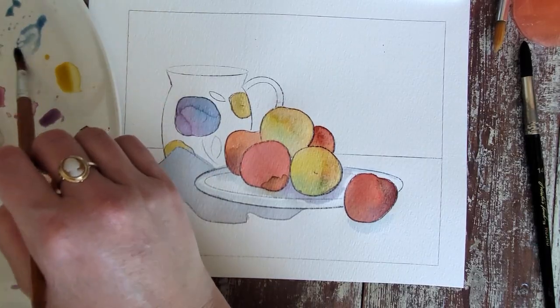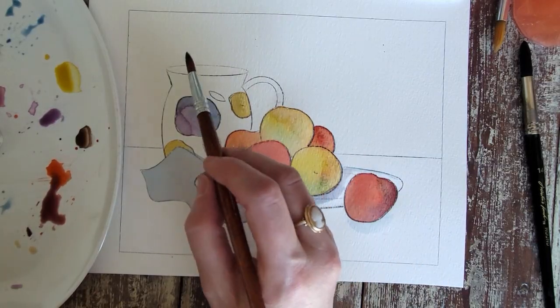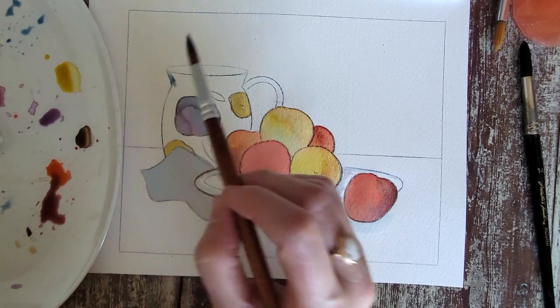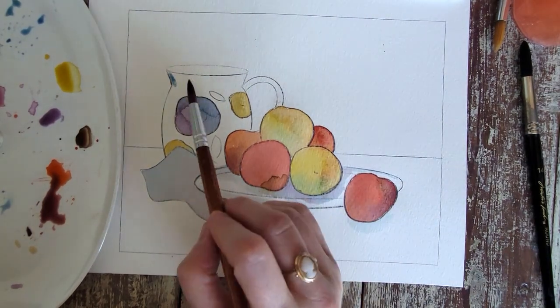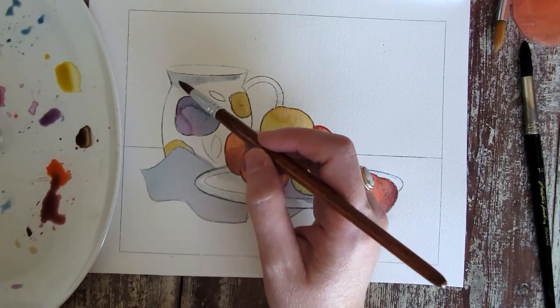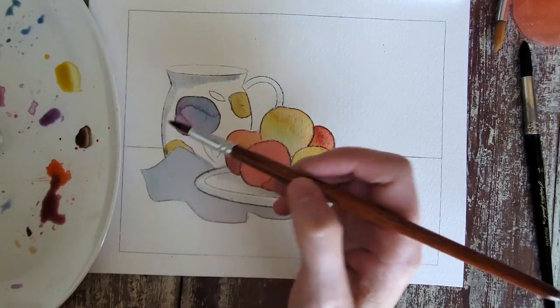I'm going to do the same thing for the picture. And I'm looking at our inspiration pic and seeing where those shadows might be in this pretty little picture.